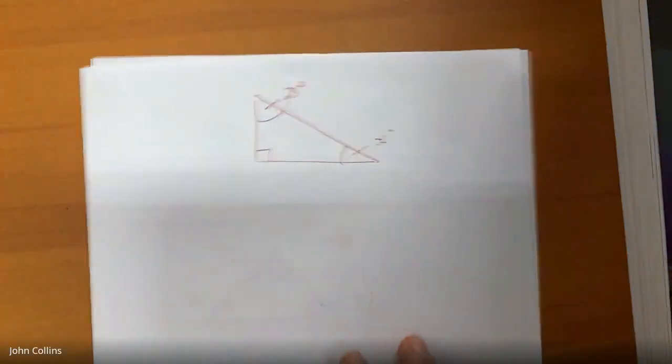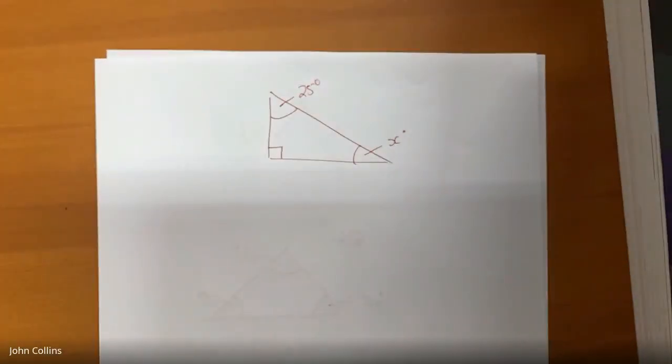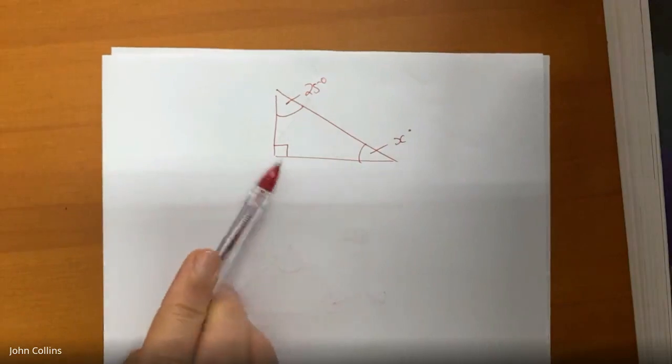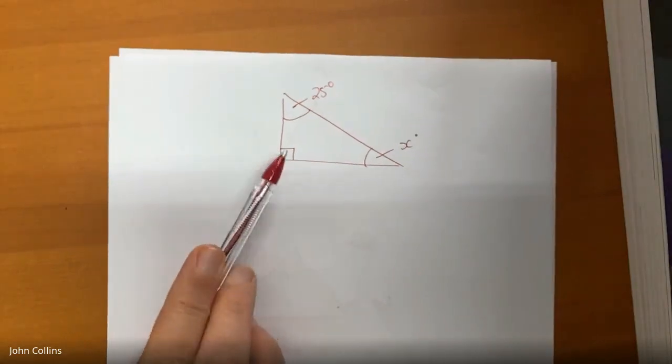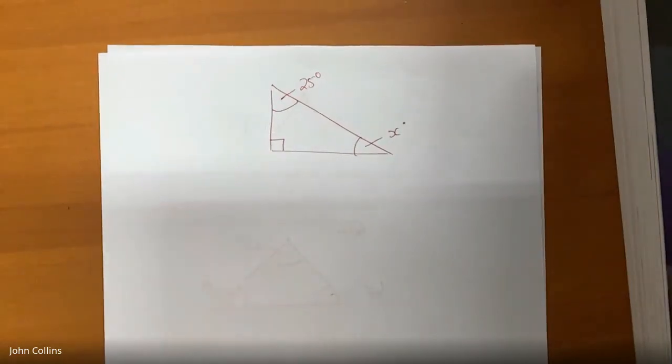Okay, what's X? So remember, this is a right angle. A right angle, 90 degrees.